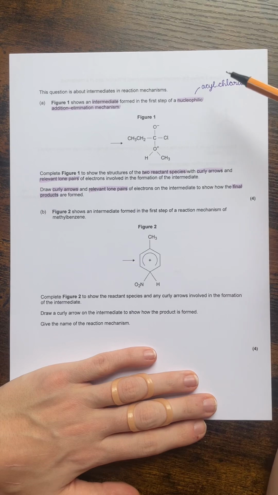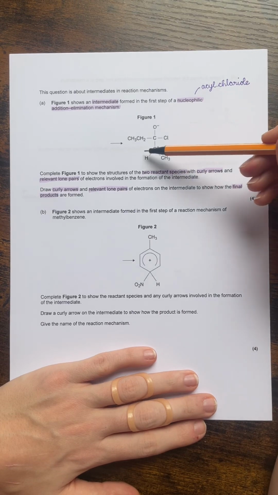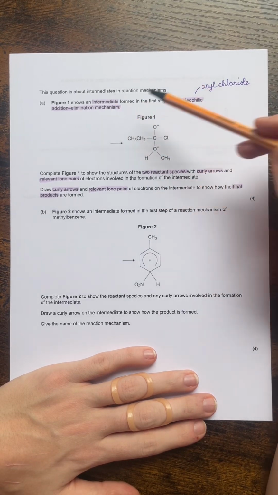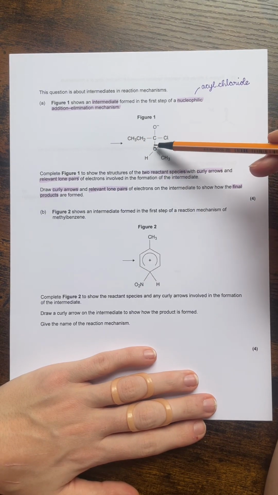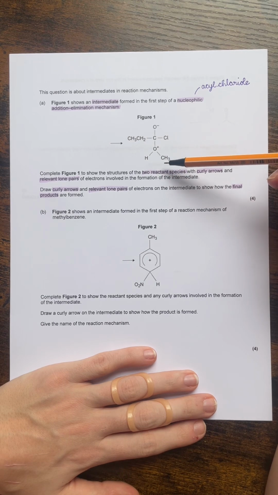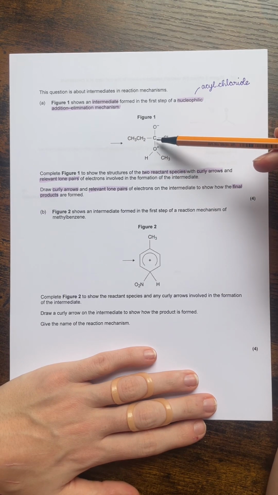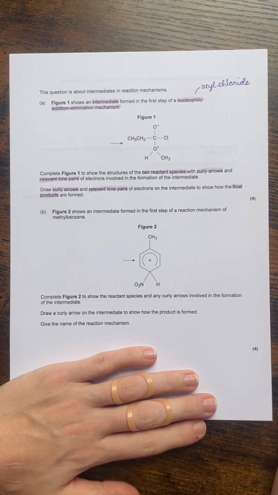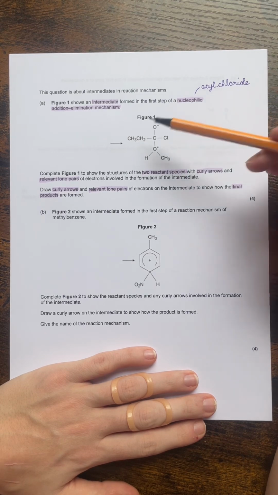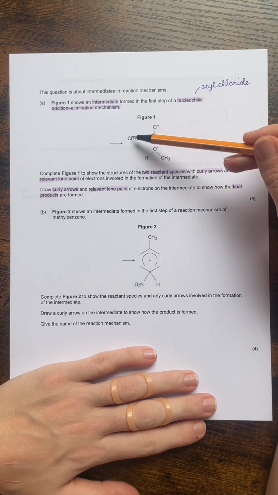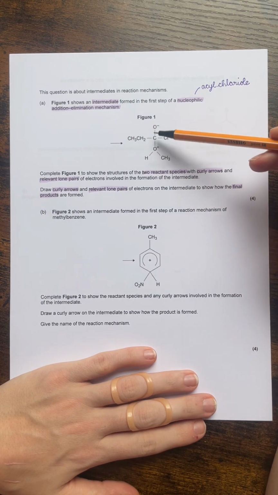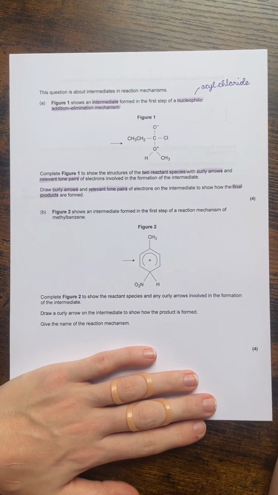In order to figure out what nucleophile it is, we can use the intermediate, and again, this is where we need to know the mechanisms fairly well to go, right, well, in this intermediate, this at the bottom here will have originally been our nucleophile that's then been added on to what was the acyl chloride to give us this structure. We can also use the intermediate to figure out exactly which acyl chloride it was, because we can use this alkyl chain to work out that it was propanoyl chloride.